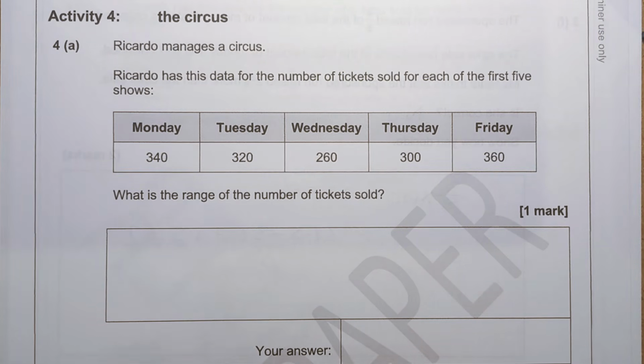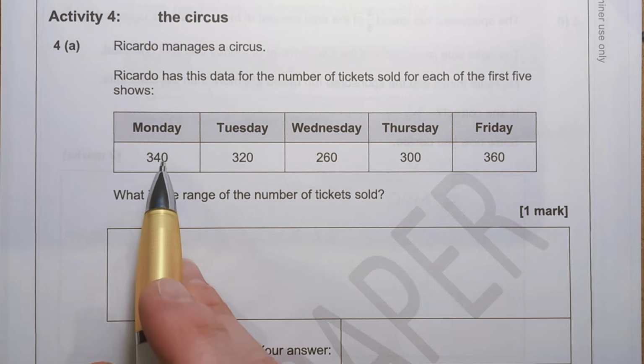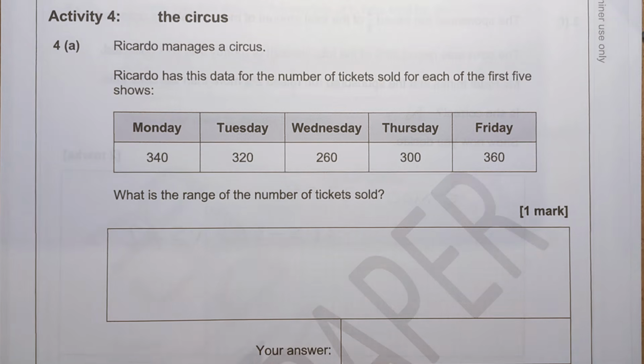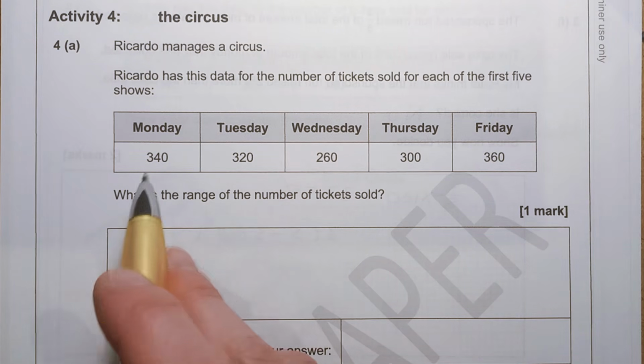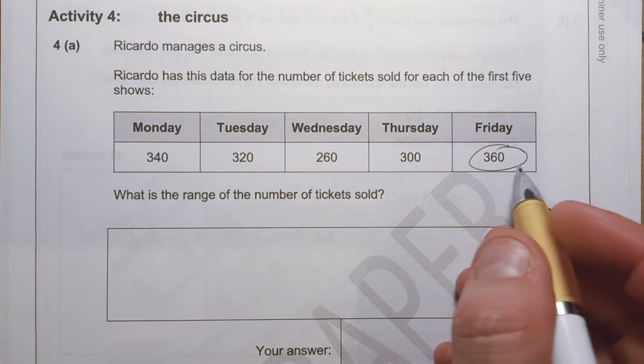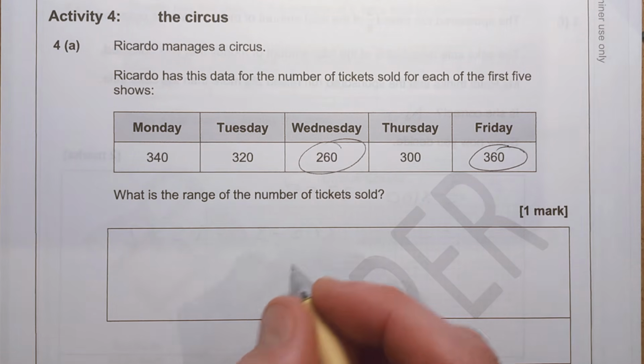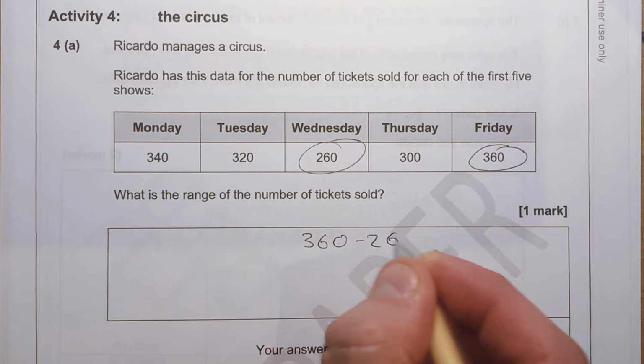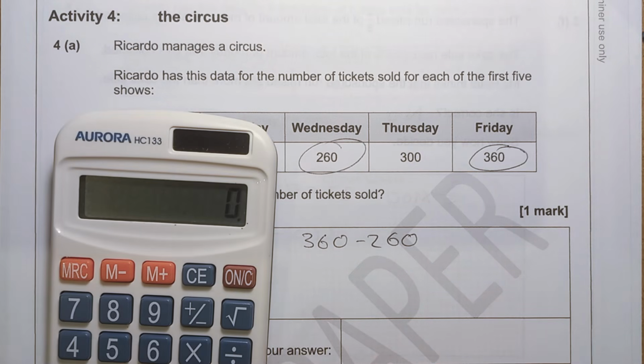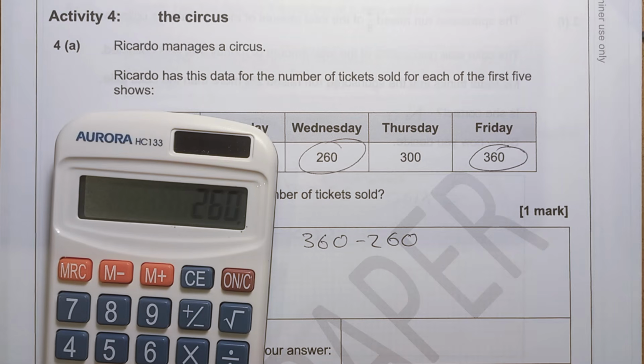Activity 4, the circus. 4A, Ricardo manages a circus. Ricardo has this data for the number of tickets sold for each of the first 5 shows. So 340 on Monday, 320 on Tuesday, and carries on. What is the range of the number of tickets sold? Well, the range is the biggest minus the smallest, or the difference between those. The highest number is 360. Smallest is 260. So we want 360 minus 260. You might not need your calculator for this one, but we can do it anyway. Always good to check. Get a range of 100.